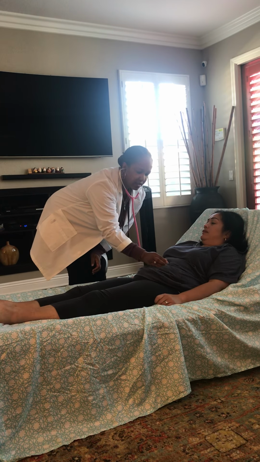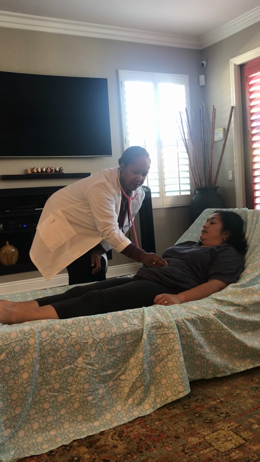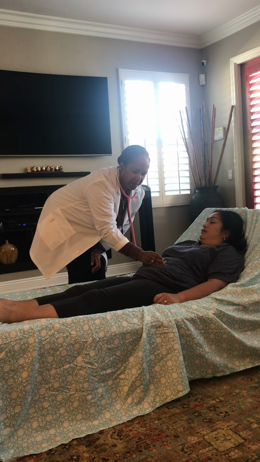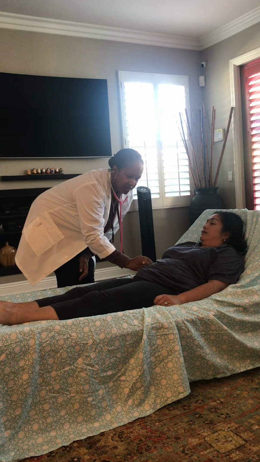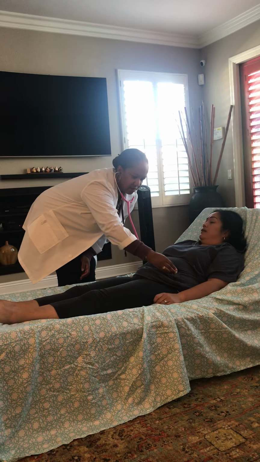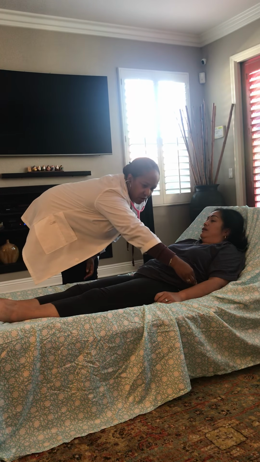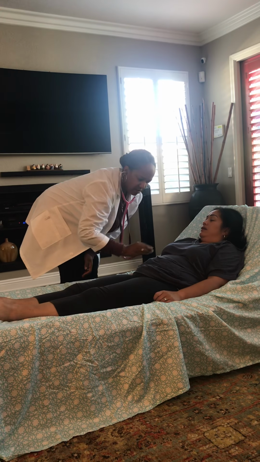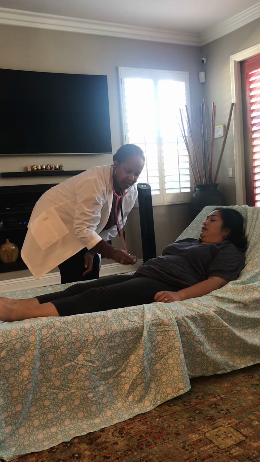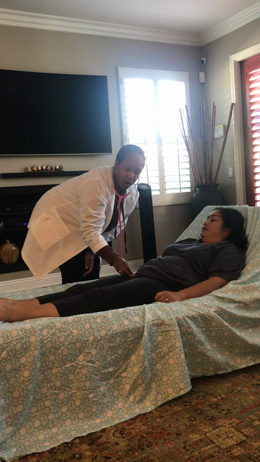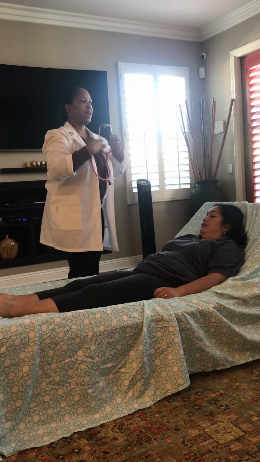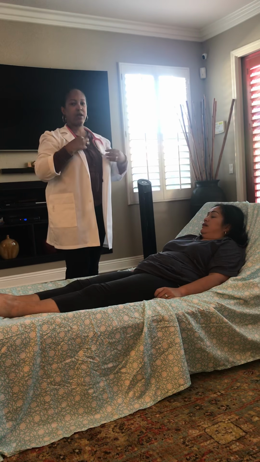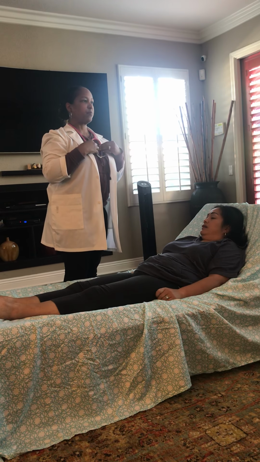Next, I'm going to auscultate the aorta. I'm going to check the iliac arteries on both sides, the renal arteries on both sides, and then I would check the femoral arteries on both sides. Listen for any abnormalities, such as bruit or pulsations.